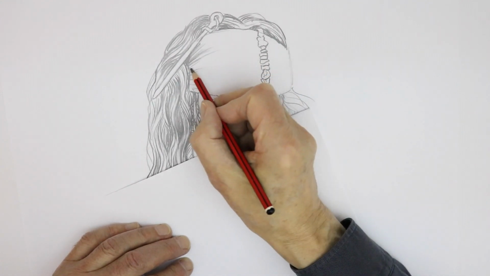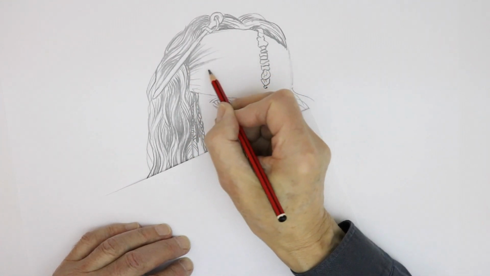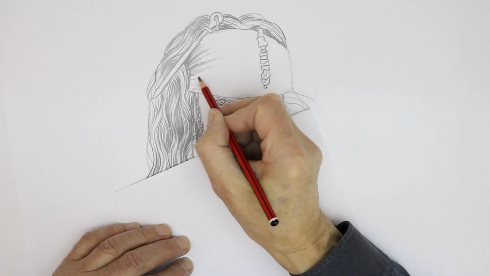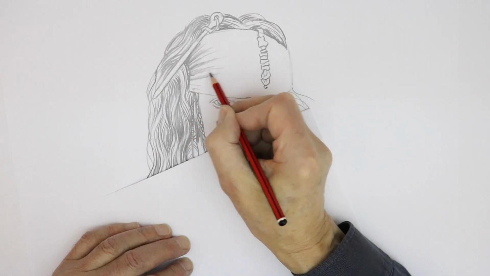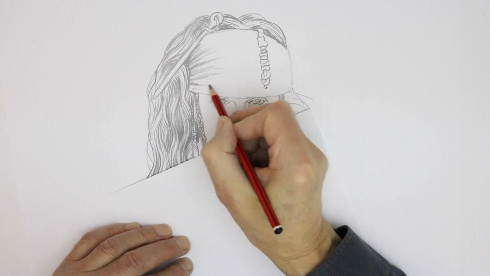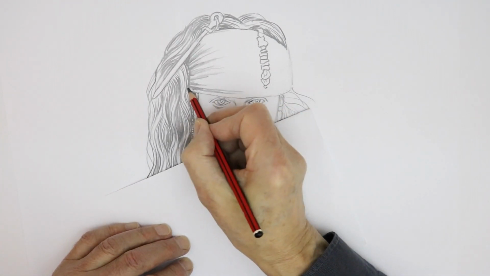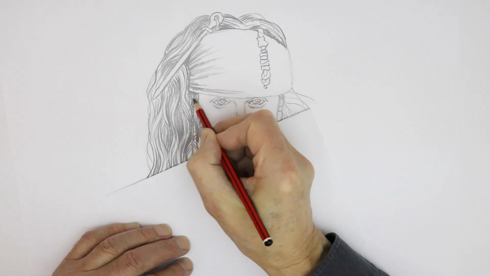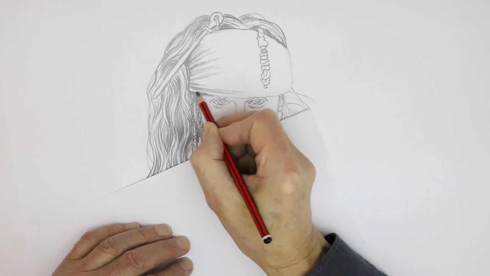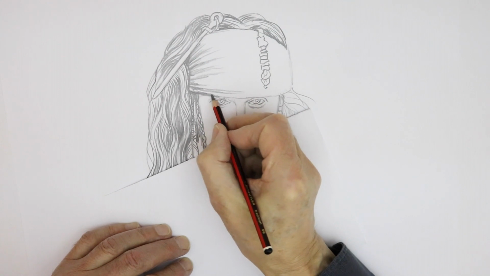You get the creases coming in like that, and then coming down across the way there. A bit more shading and under the bandana there.